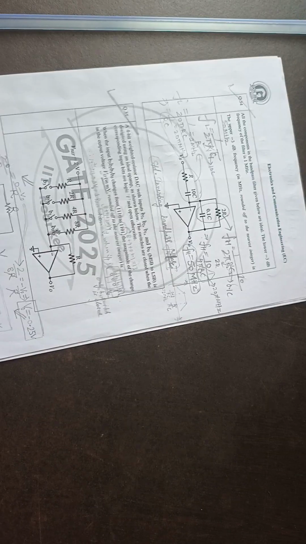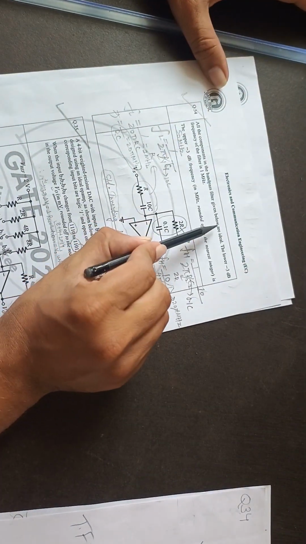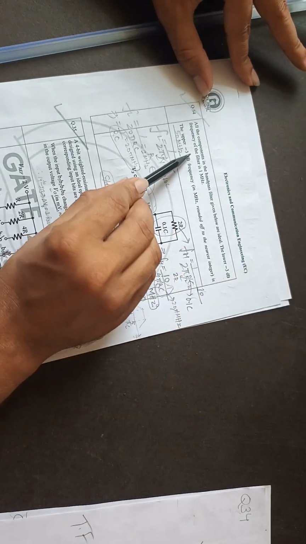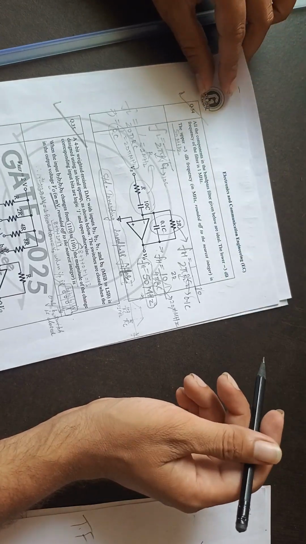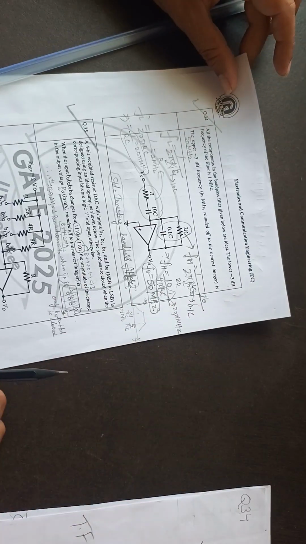Now we need to do a question on filter. Okay, active filter. Here all the components of a band pass filter are given below. For the band pass filter, the lower minus 3 dB frequency is given, and we need to find what the upper minus 3 dB frequency will be. So it's a standard inverting band pass filter.